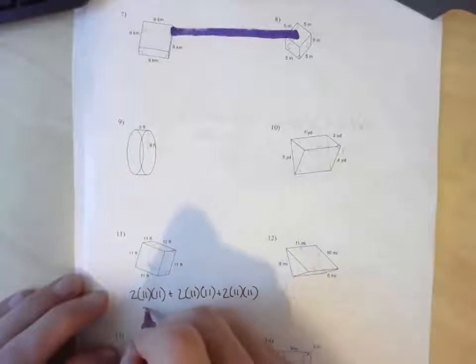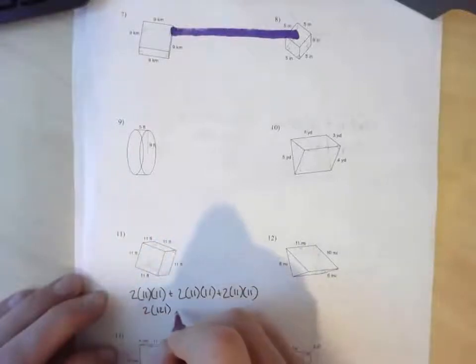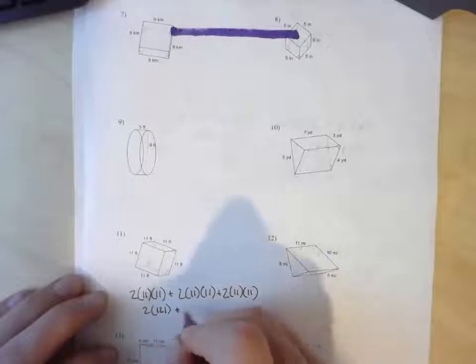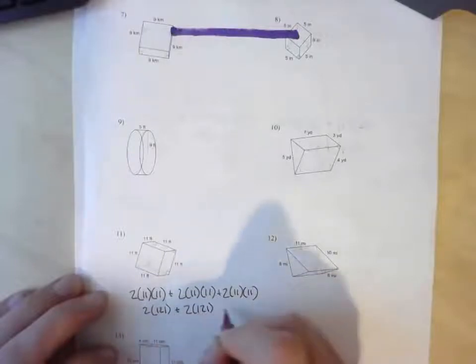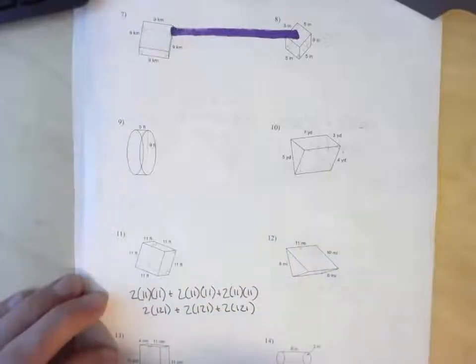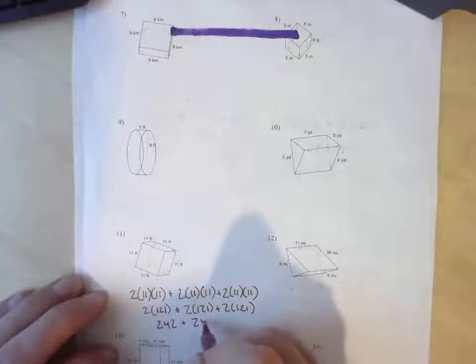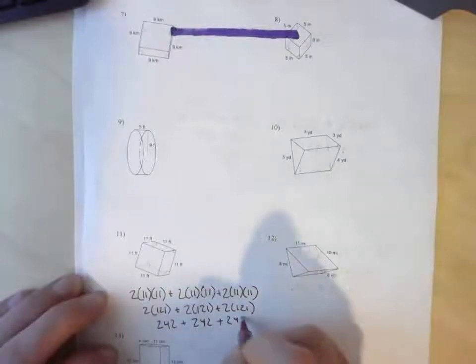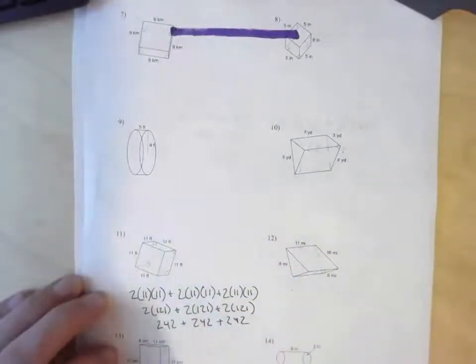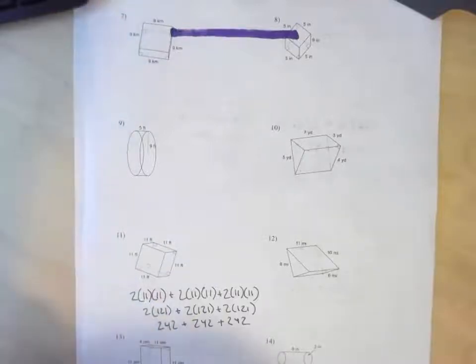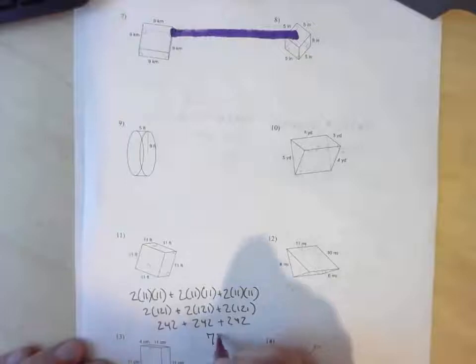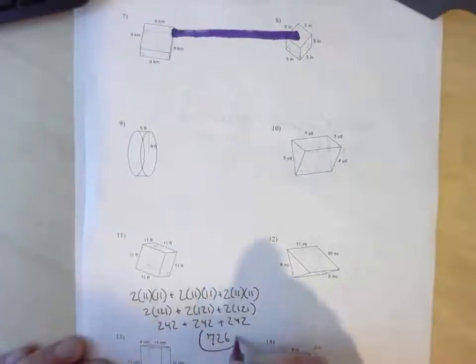So that's 2 times 121 plus 2 times 121 plus 2 times 121. That's 242 plus 242 plus 242. And if you add all those up together, or 242 times 3, you will get 726.